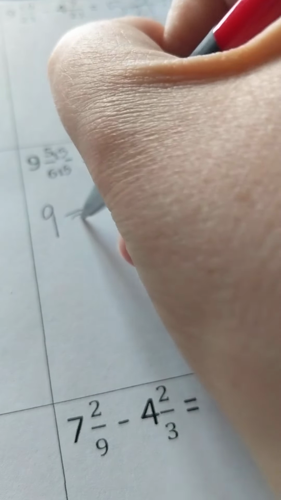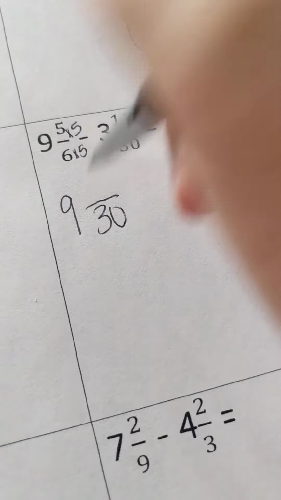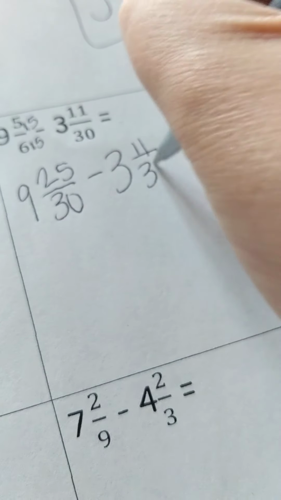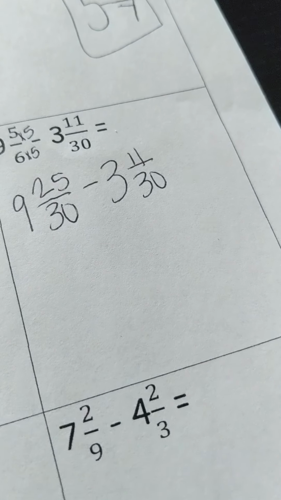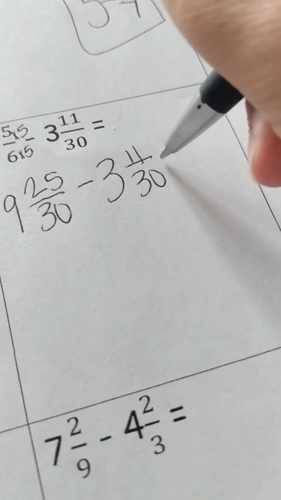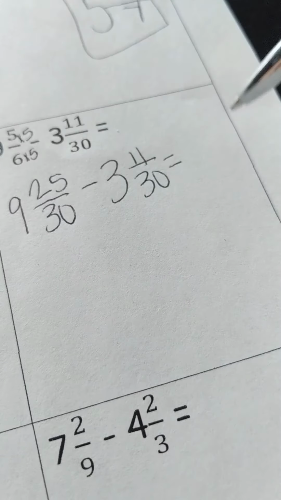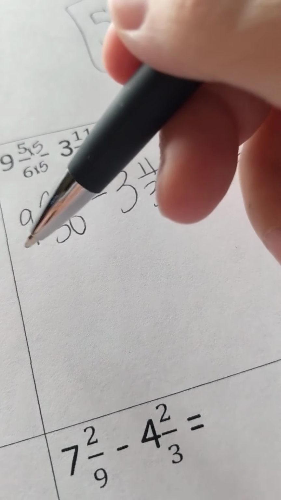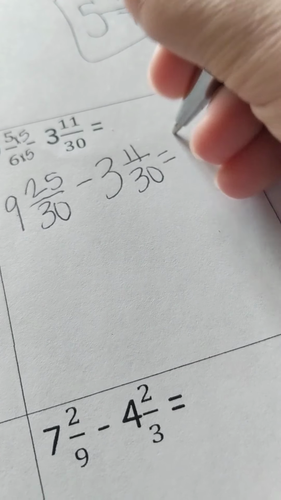So we get 6 times 5 is 30. 5 times 5 is 25. So now we have common denominators, so now we can subtract. So we have to subtract our numerators first. So 25 minus 11 is 14. Keep that denominator. Now we subtract our whole numbers. 9 minus 3 is 6.